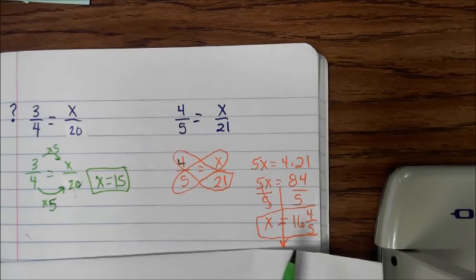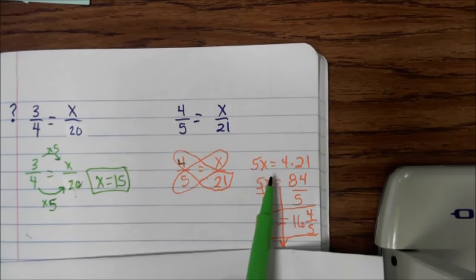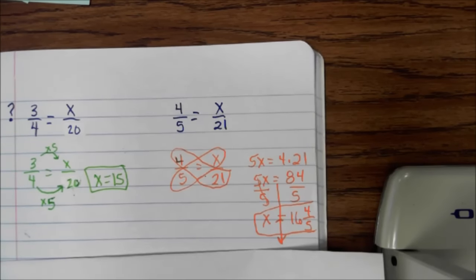All right, and the other one over here, I didn't see a relationship on this one. Nope. So that means I cross multiplied, and I have 5x equals 4 times 21. So 5x equals 84. Divide both sides by 5, and x equals 16 and 4/5, which also would be 16 and 8/10, or 16.8 if you did it that way.